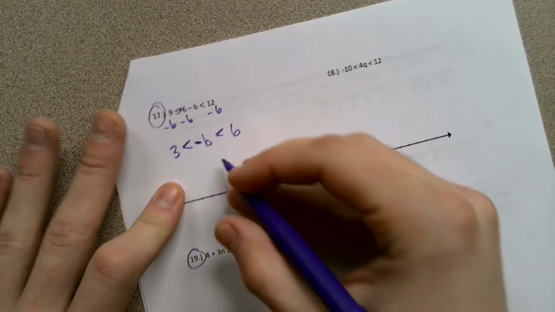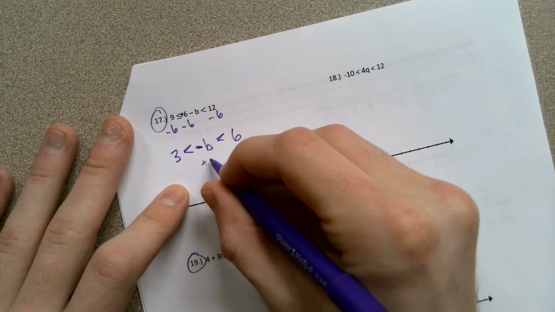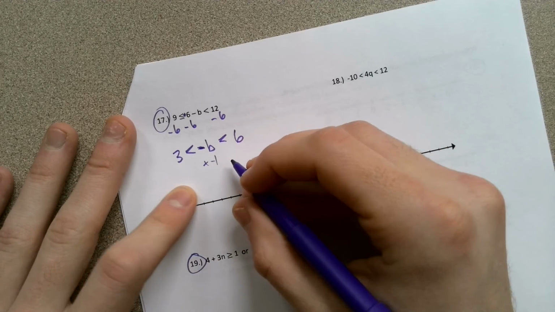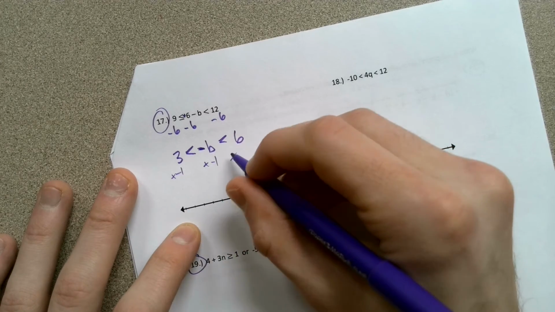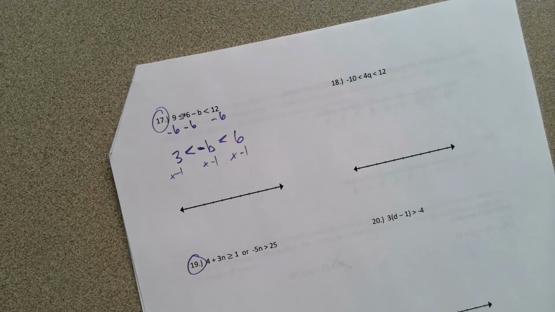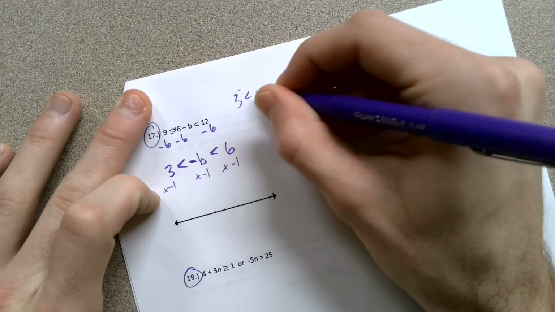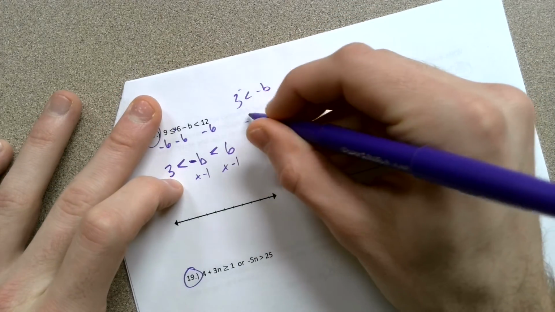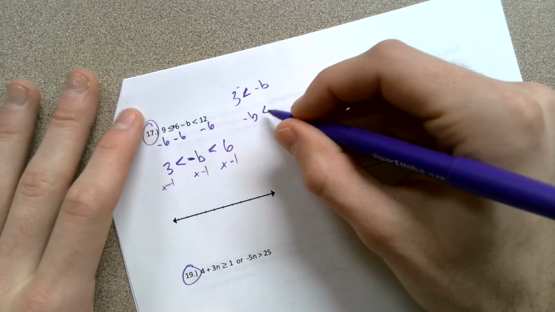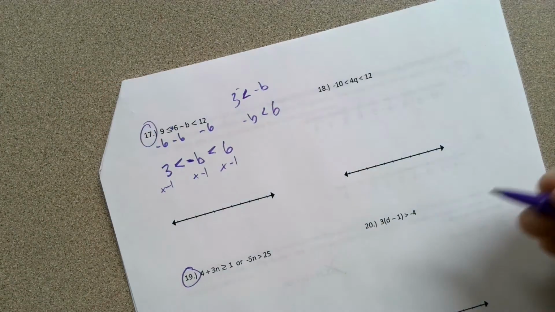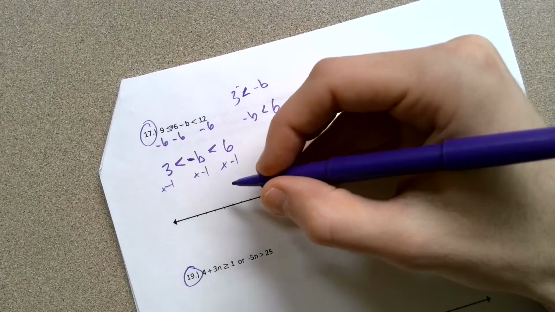In order to do that, we can multiply by a negative 1. That'll cancel out that negative. I'm multiplying all of them by negative 1. Split them up into 2 problems if you want to. If you want, make this 3 is greater than negative b, and then negative b is less than 6. You're welcome to just work them out as individual problems. Whatever works best for you.